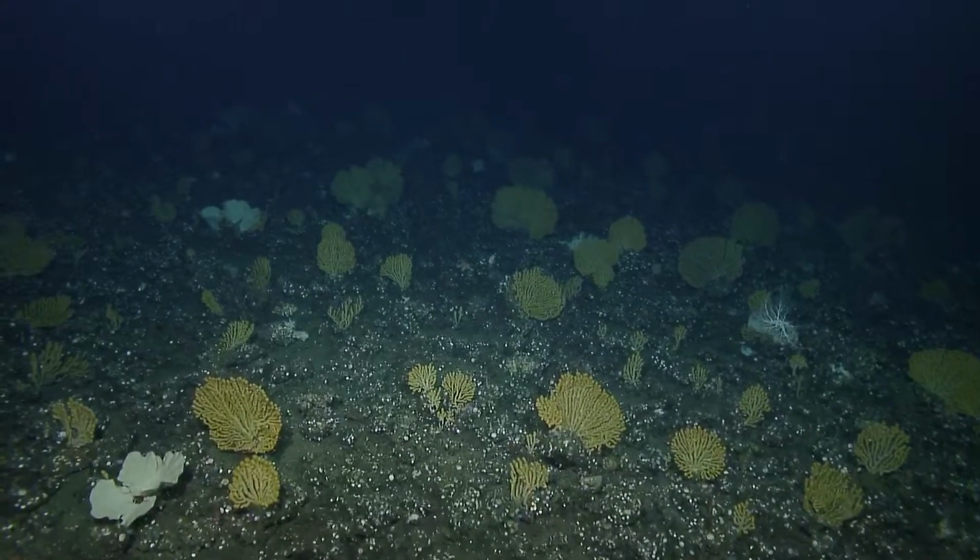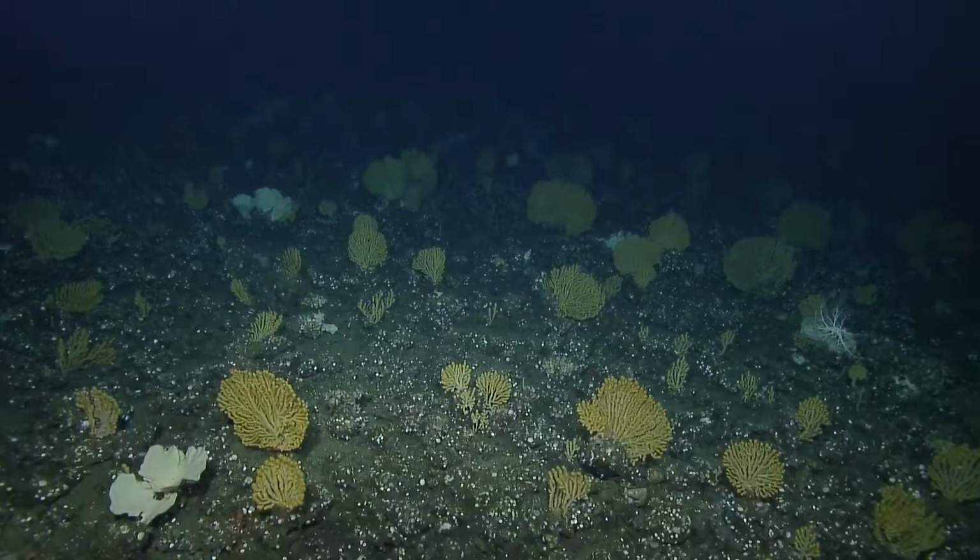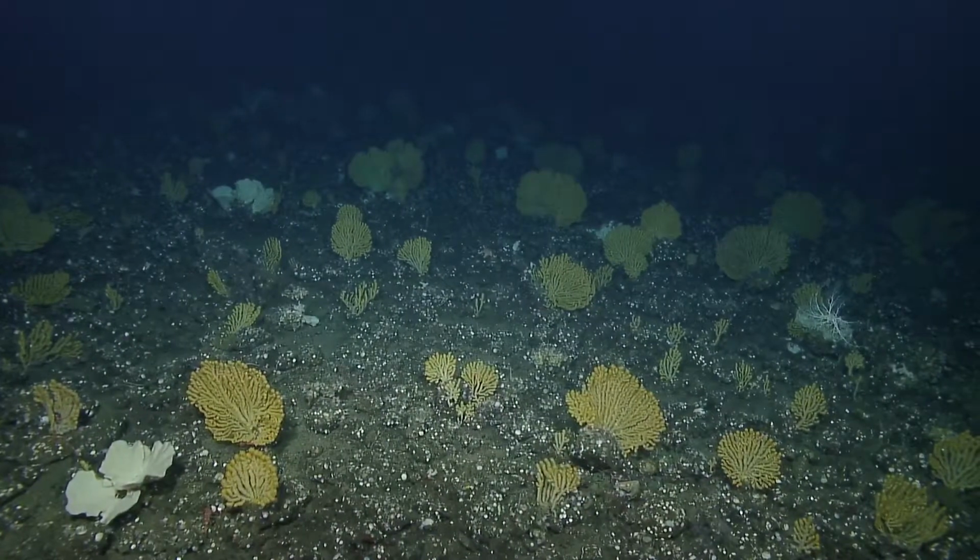Yeah, that's a nice view from the Argus cam. See all the squid. It's kind of relaxing, isn't it? Yeah. ROV just floating by.